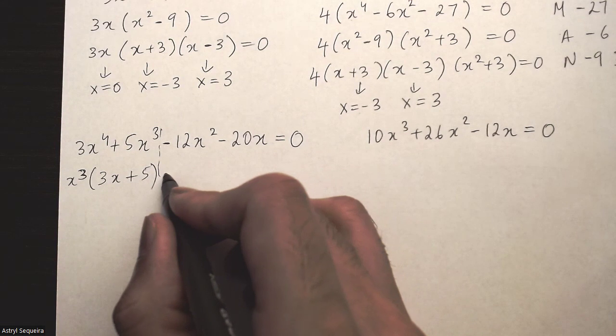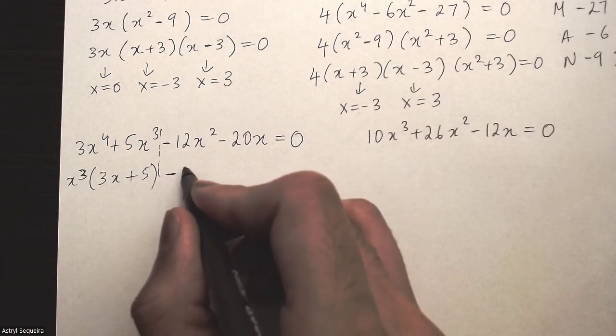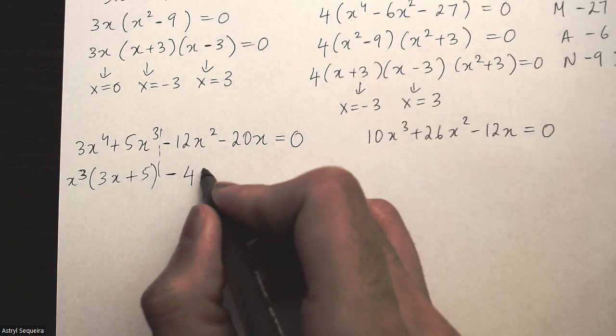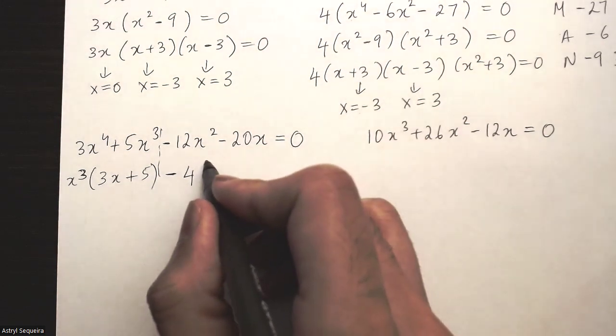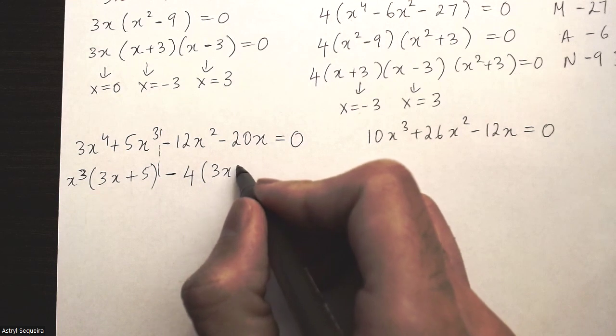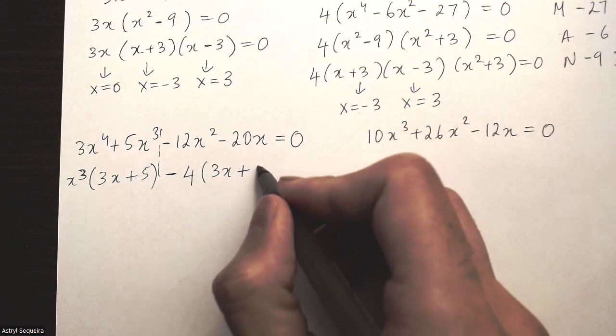And over here, I can factor out negative 4. And I'm left with 3x plus 5.